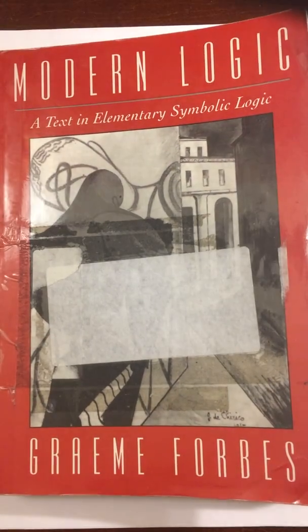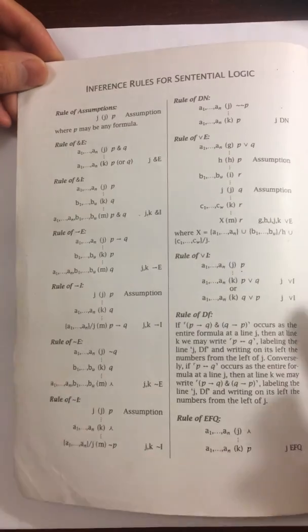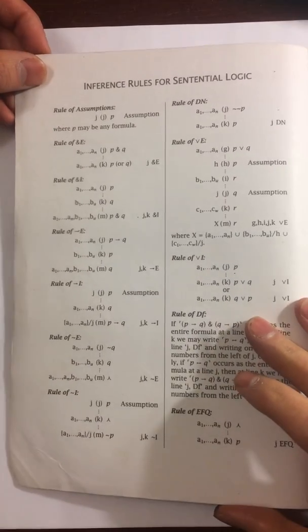Okay, as promised, I'm going to make a series of videos to go over the rules of inference. The rules of inference will be from Graham Forbes' Modern Logic book. And so on the back of the cover, we'll have the list of rules. They're defined in the schematic version, so I'll go over real quick how to read the schematics.